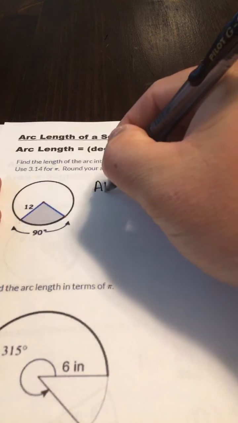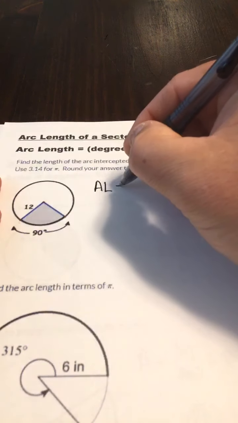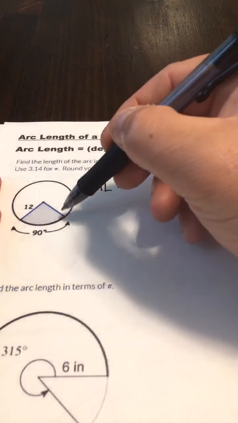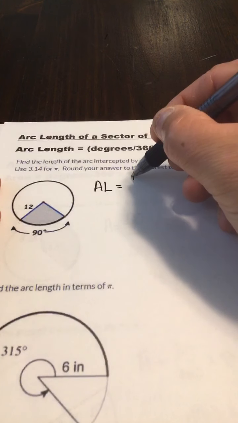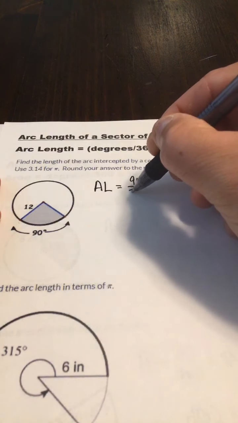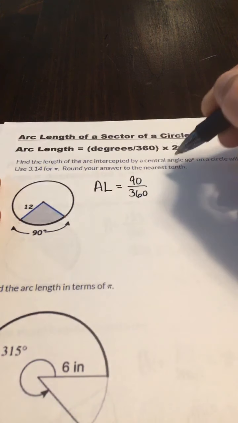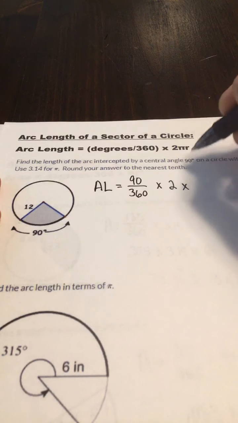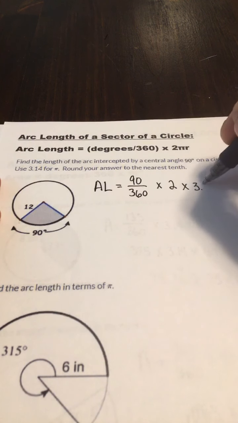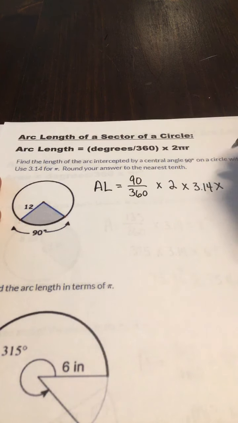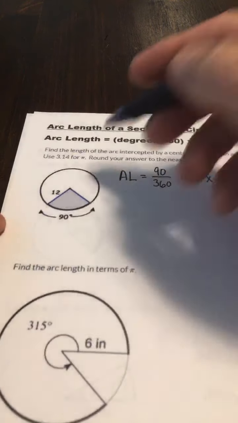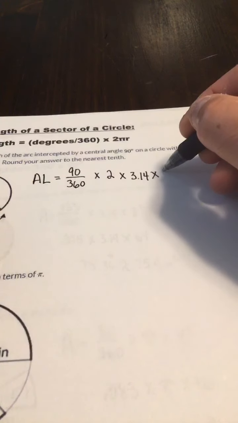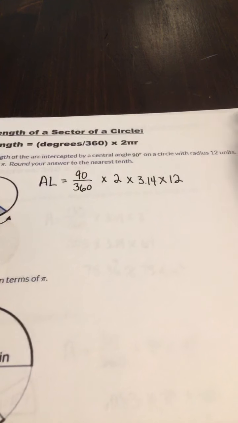I'm going to go AL, arc length, equals degrees, which is 90, divided by 360, times 2, times pi, times the radius, which is 12, and I'm ready to go.